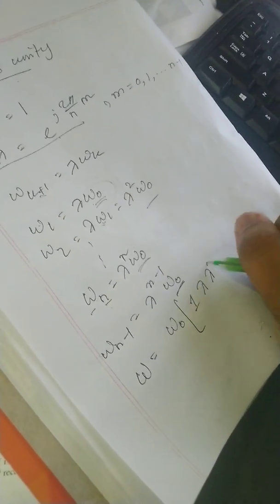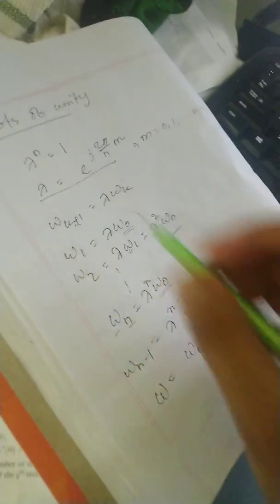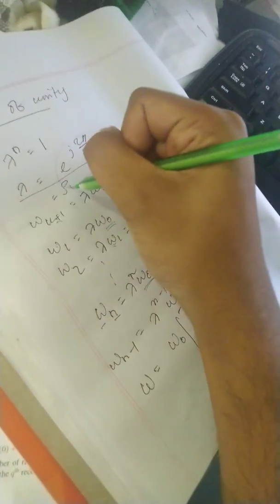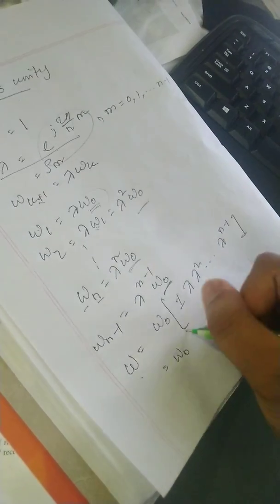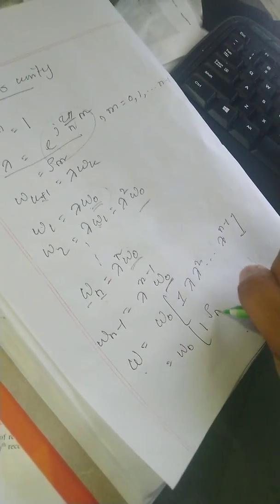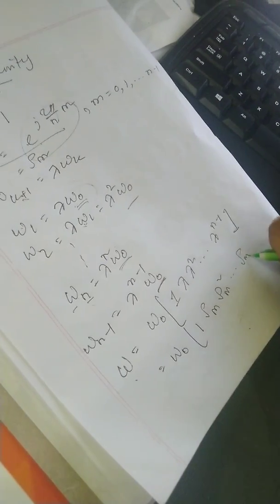Third would be lambda square, then all the way to lambda to the power n minus 1. But we know lambda is this quantity. Let's call that quantity rho m. So we will get w naught times 1, rho m, rho m square, up to rho m to the power n minus 1.